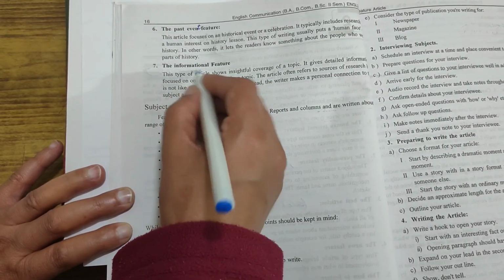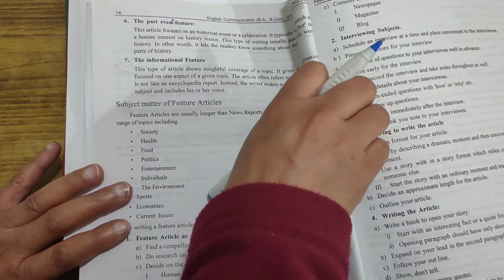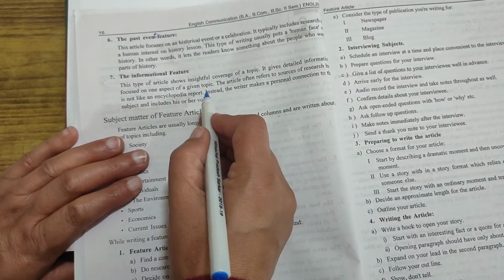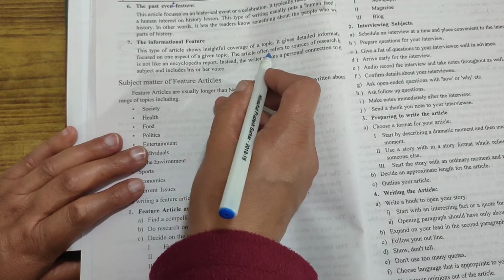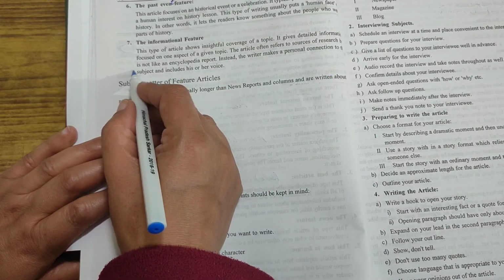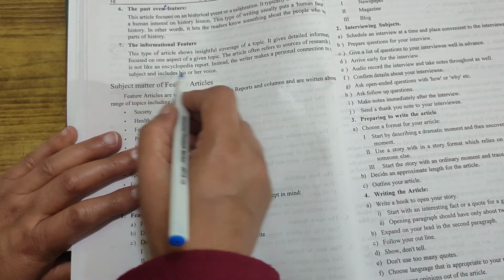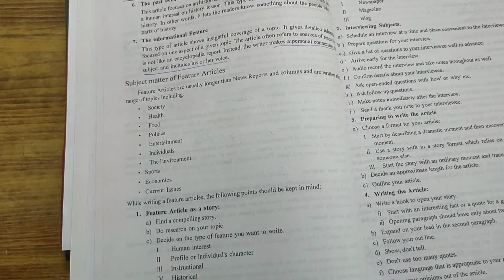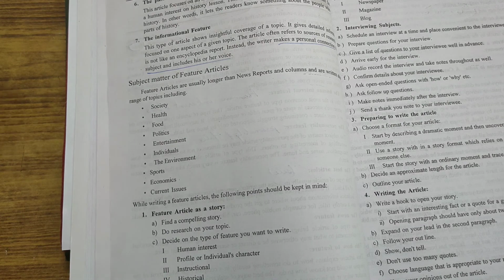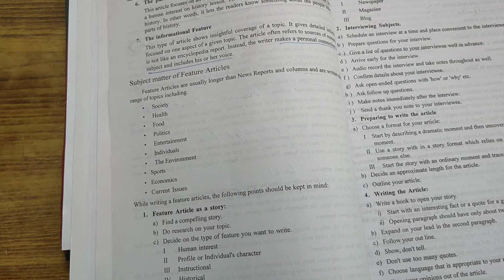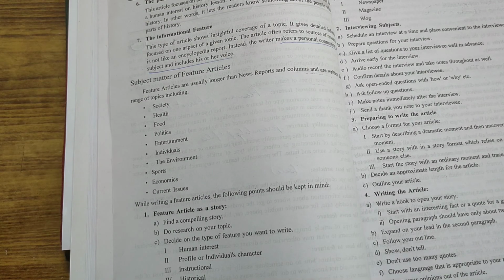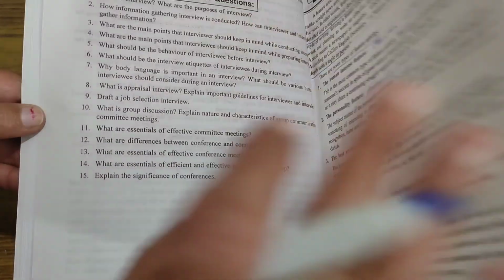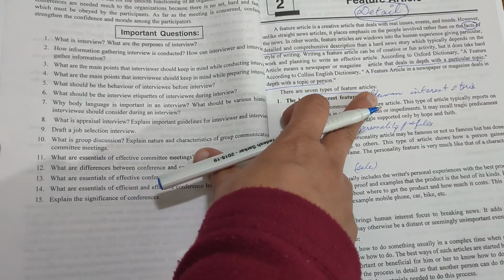And last category is informational feature. This type of article shows insightful coverage of a topic. It gives detailed information focused on one aspect of a given topic. Then the article often refers to sources of research, but is not like an encyclopedia report. Instead, the writer makes a personal connection to the subject and includes his or her voice. So what will the writer do? He will give his own points, his own remarks on what he has read or what information he has gathered. So these are the 7 types of feature articles.